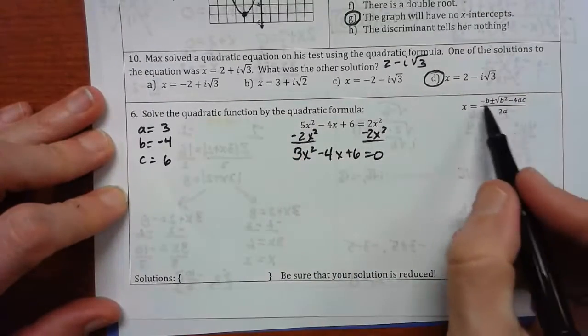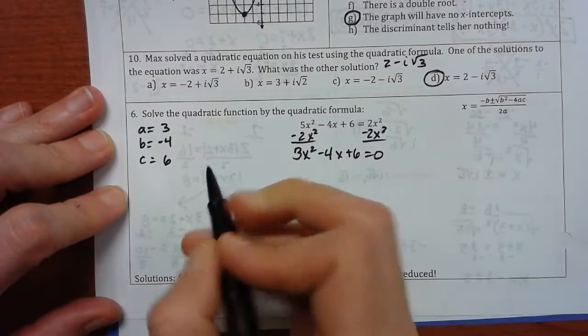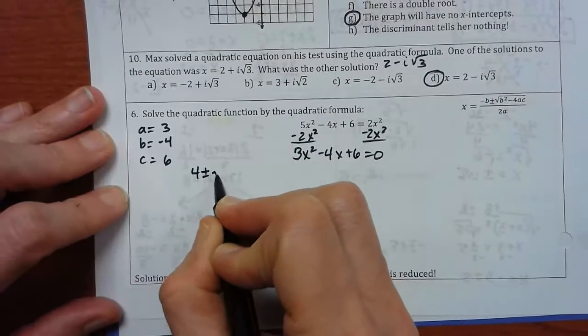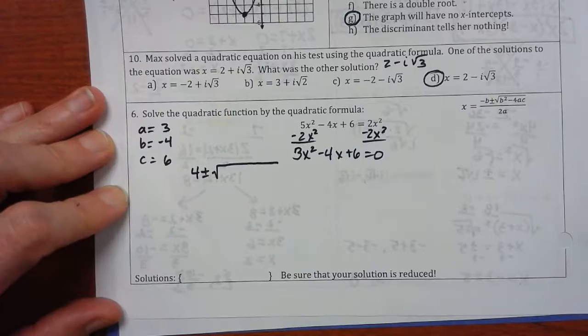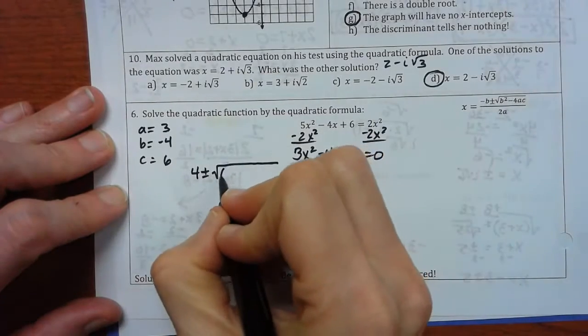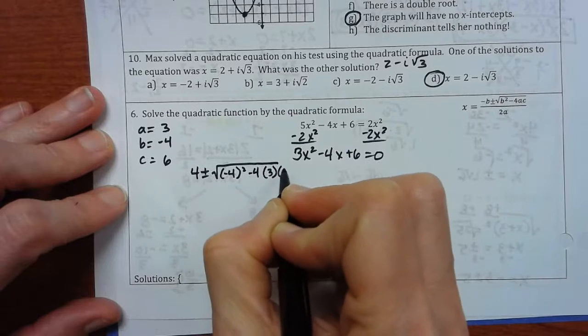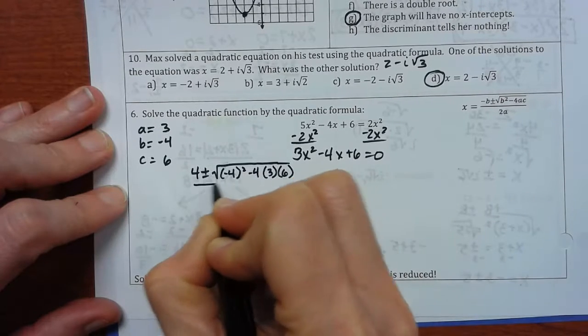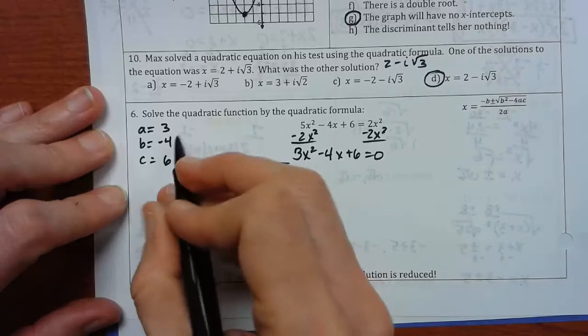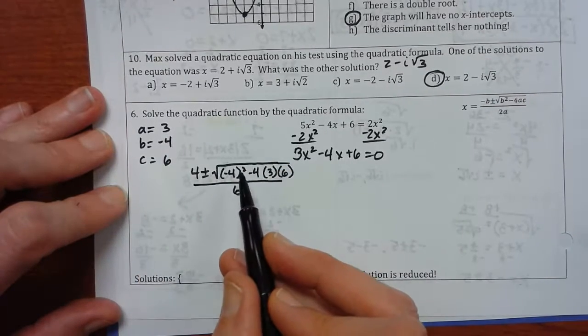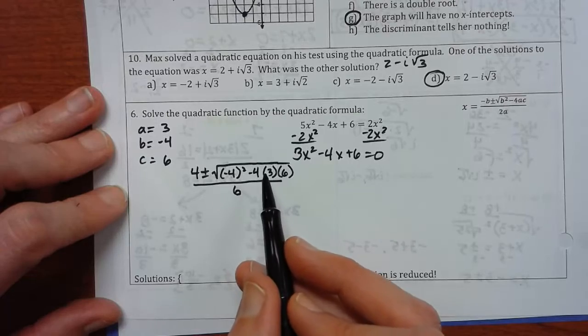And now I'm going to be putting these numbers into this equation. Negative B is going to turn this into a positive 4, plus or minus B squared minus 4AC. So that's -4 squared minus 4 times 3 times 6, all over 2A. 2 times 3, that's 6. Okay, -4 squared is 16. You're going to do this in your calculator, though.